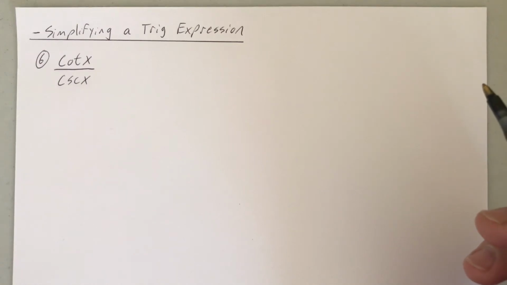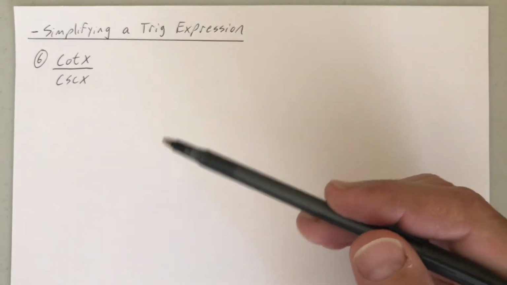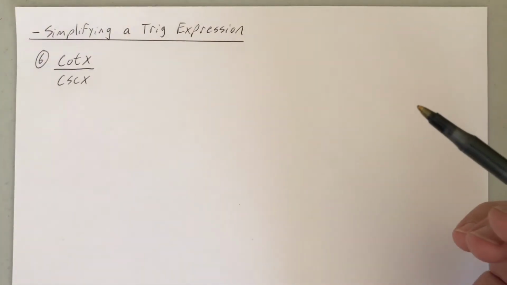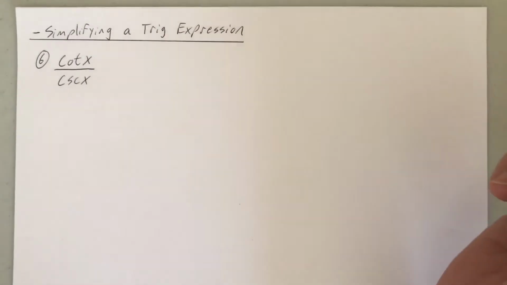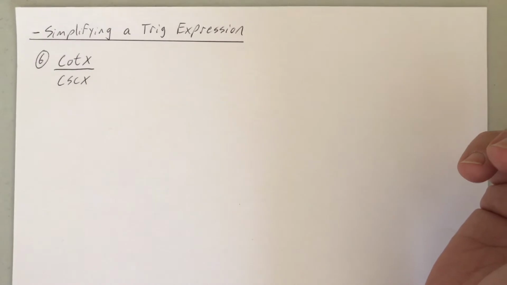All right, so in this part, starting with number 6, we're going to pick up with simplifying the trig expressions, not just the factoring. I know that factoring is simplifying, but we're going to use some other strategies besides factoring. So looking at number 6, we got cotangent x over cosecant x. Now, one of the strategies for simplifying or verifying is to rewrite everything in terms of sine and cosine.